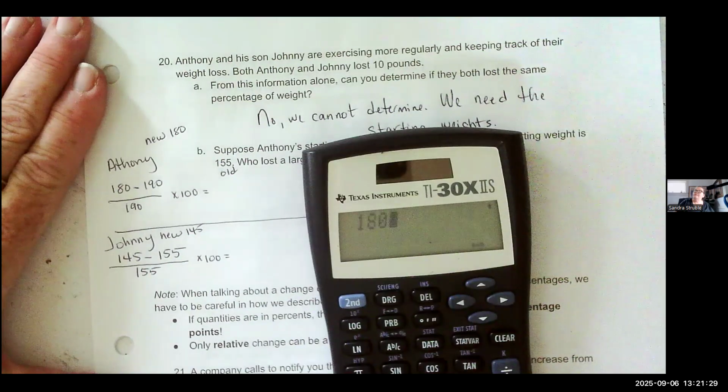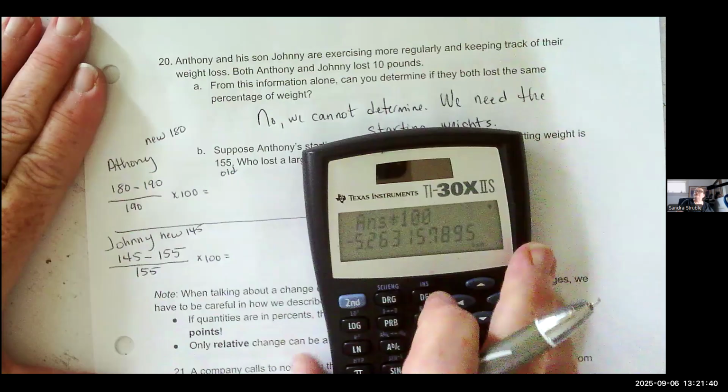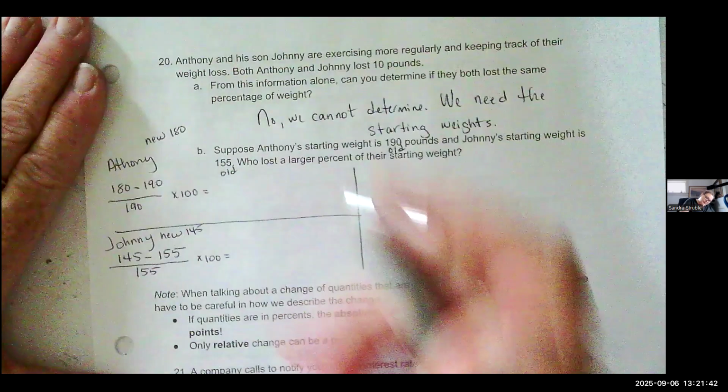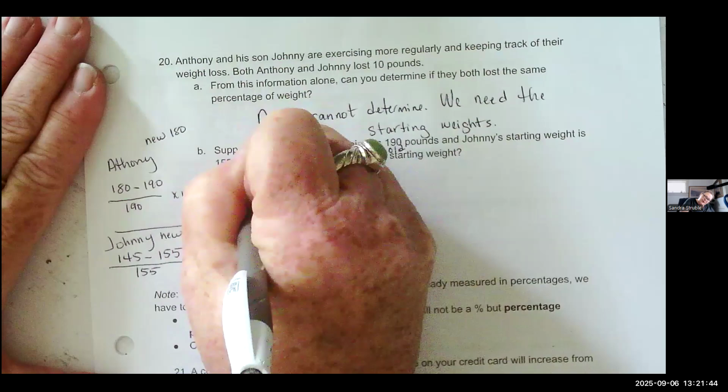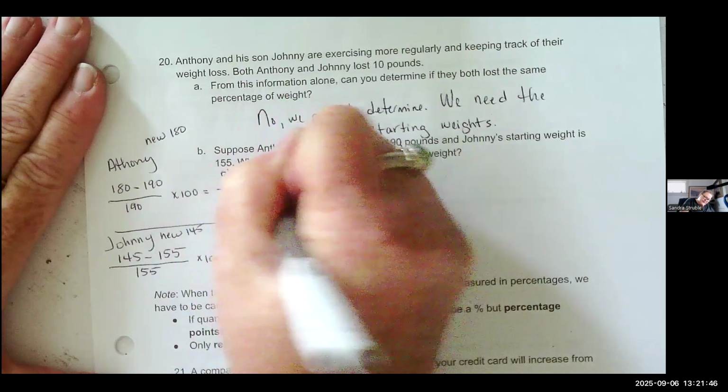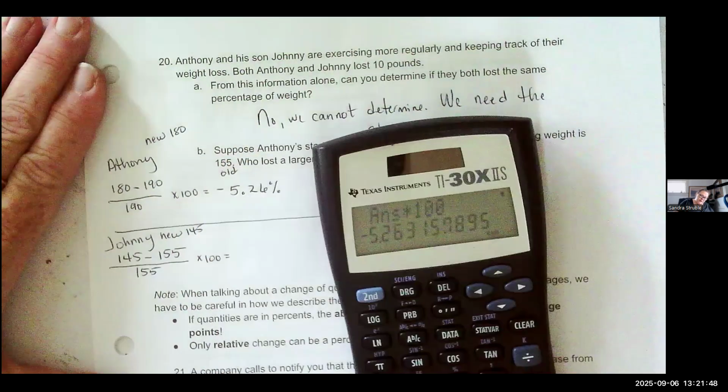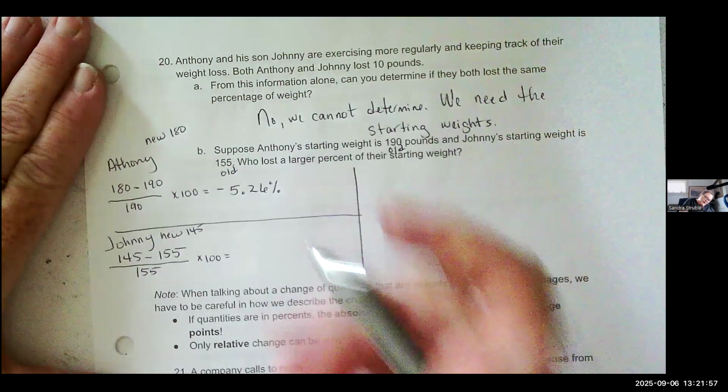180 minus 190, divided by 190, times 100 is negative 5.26. I'm going to leave it a little bit further out for now, just because I don't know how close they're going to be. And this is percent. Johnny's is negative 6.45.